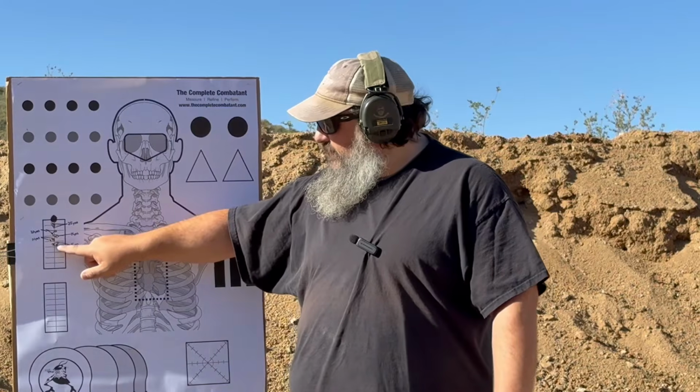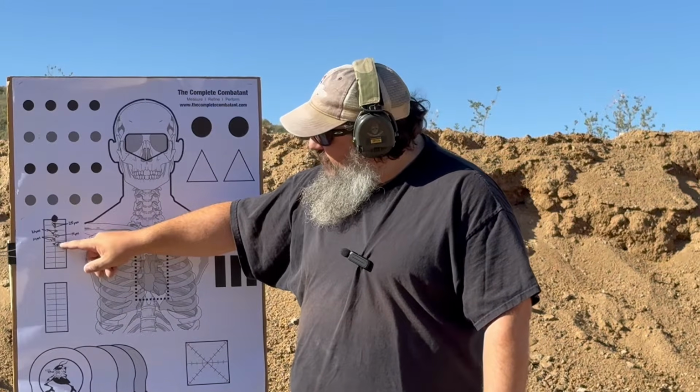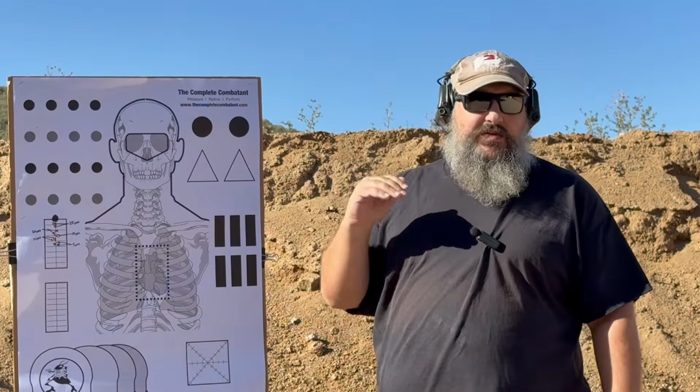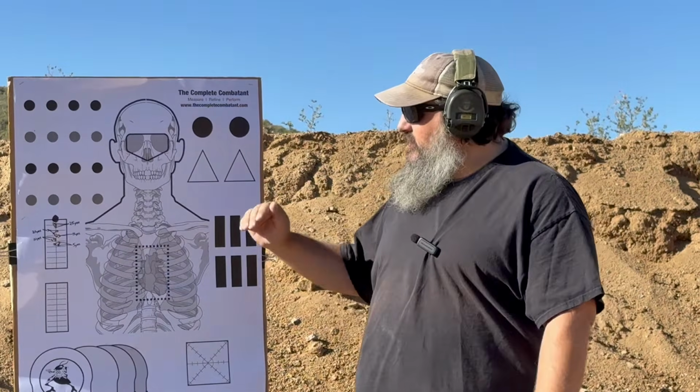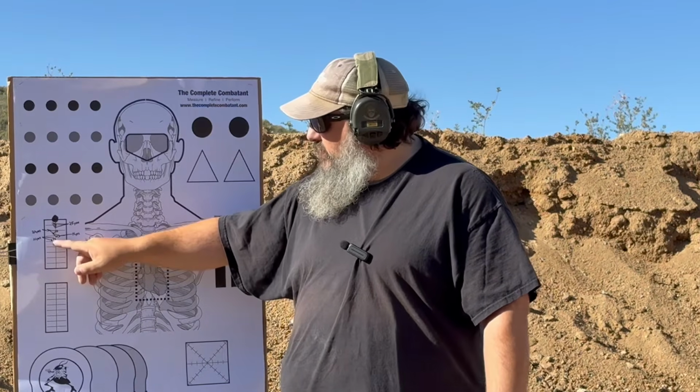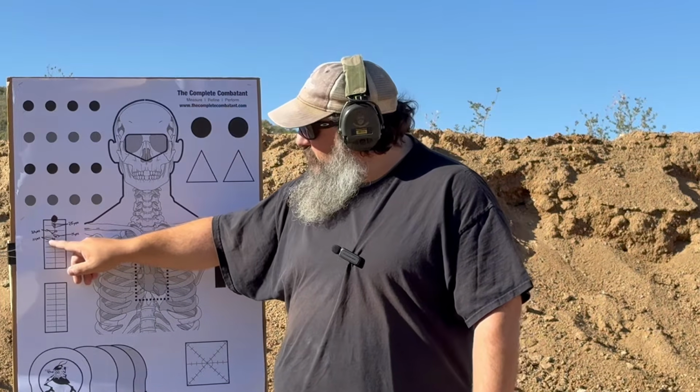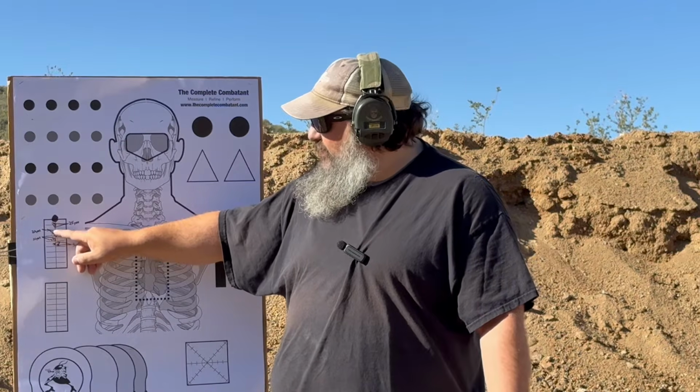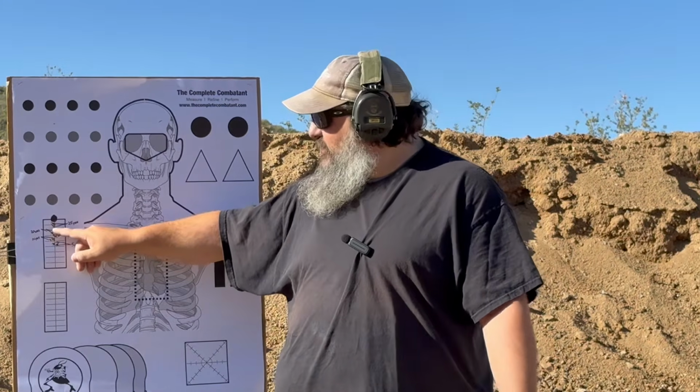So you can see here at 5 yards, I've got roughly 2.5 inches below my point of aim to my point of impact. And once I start creeping further, we go to the 10-yard zero, I'm about 2 inches. 15 yards, I'm about an inch and a half. 20 yards, I'm about an inch. And finally, 25 yards, I'm about a half inch.